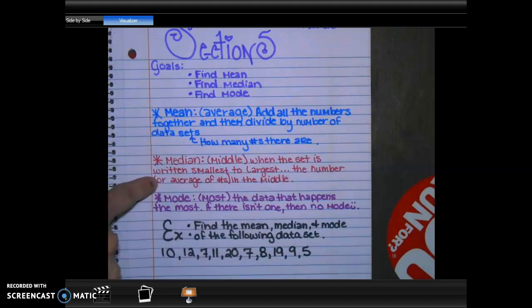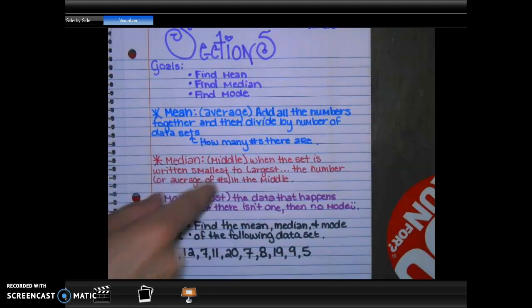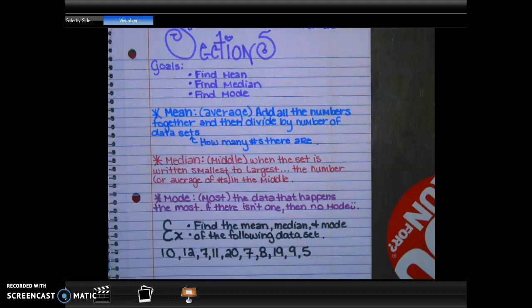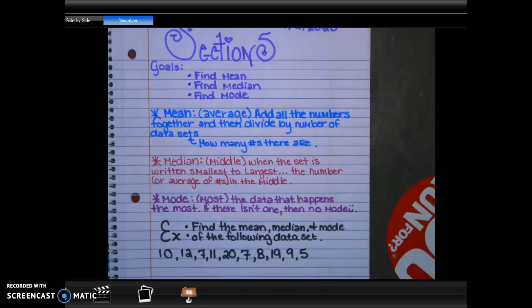Your median, this is the middle. So your median is whatever number is in the middle when you list them from smallest to largest, or the average of numbers, because sometimes you'll have 2 numbers that are in the middle, and you'll just add those together and divide by 2 to find that median. And that's how this one is set up, so that is an example you'll get to see today. And mode, this is the number in the data set that shows up most. This is what is going to happen most often in your data. That is the mode of your data.